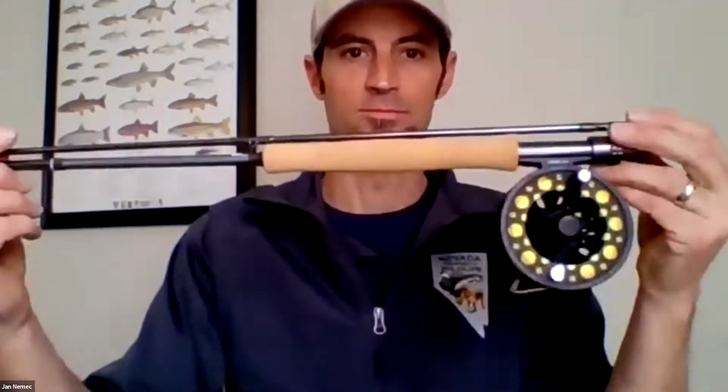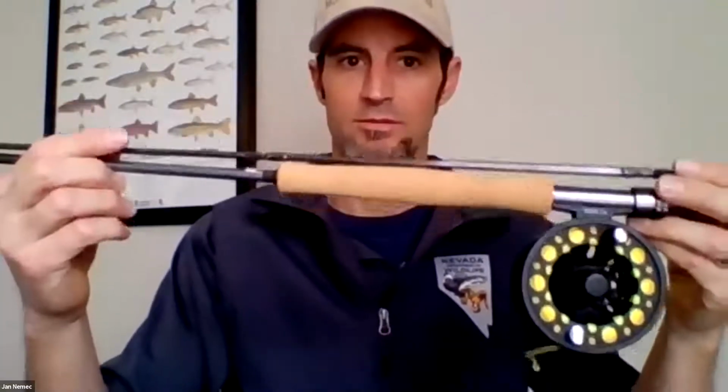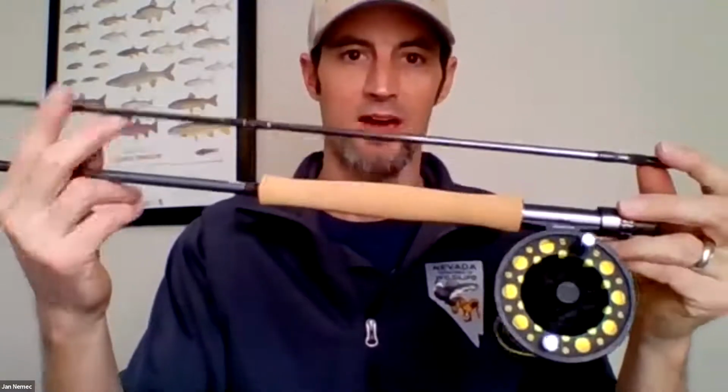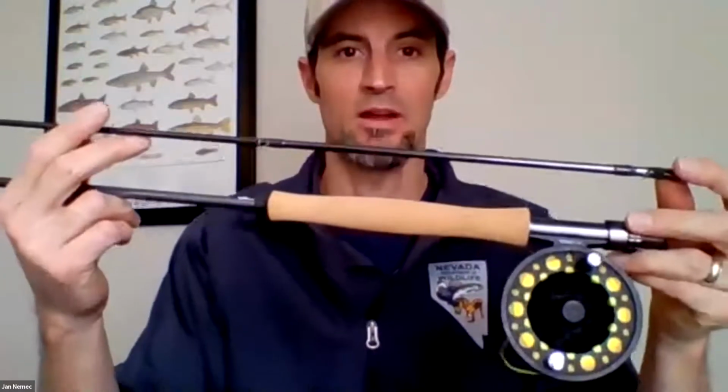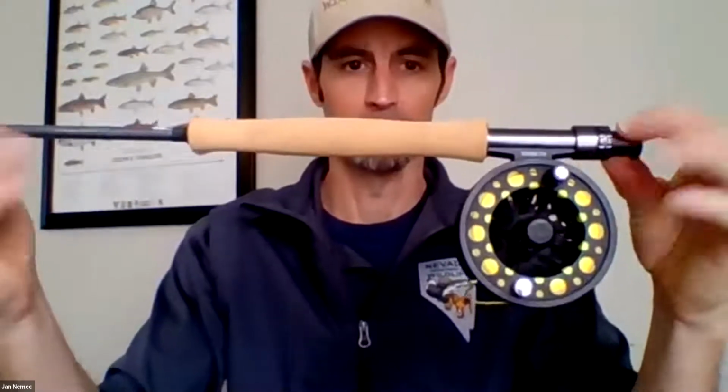Finally, fly fishing. This is a fly rod, very, very long. I have two pieces here because most of them are about 9 feet long. And the room I'm in, if it was put together, I'd be smacking the wall at this point. So for demonstration purposes here, we're just going to take a look at this part right here.